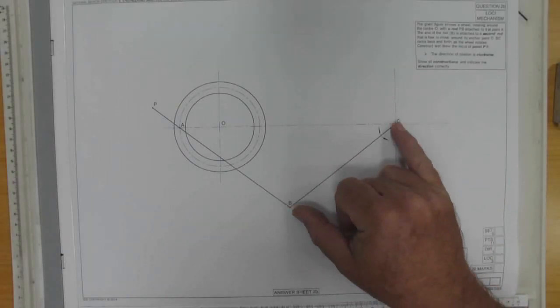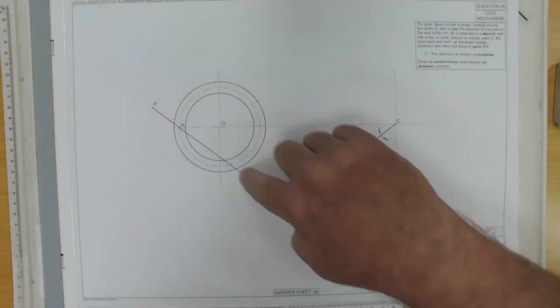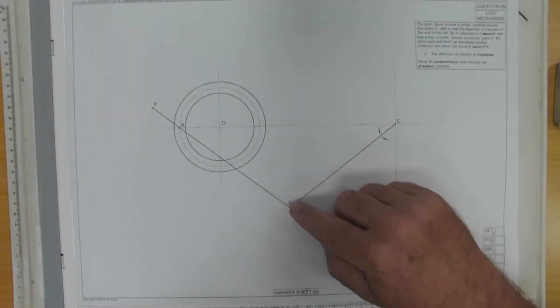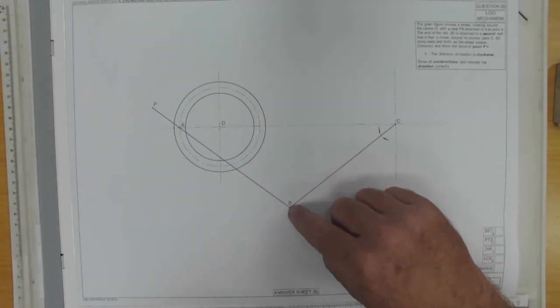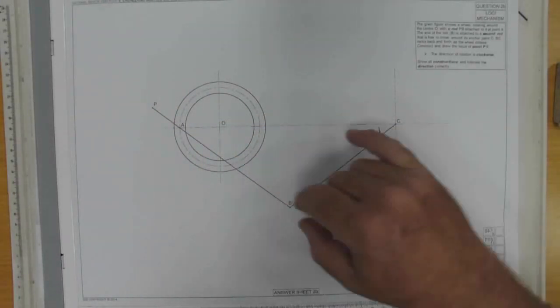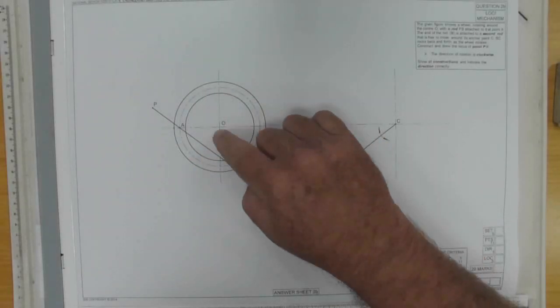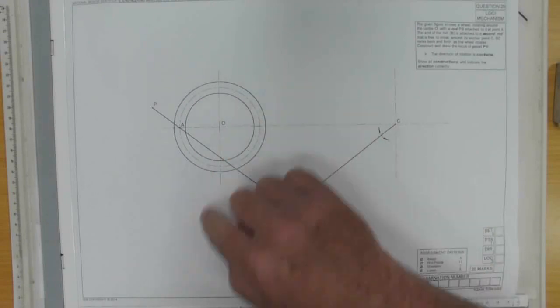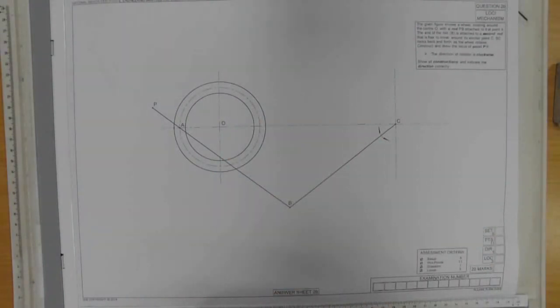So what's going to happen is that this rod ABP is attached at point B. At C to B, we're going to draw a semicircle. Around AO, we're going to have our circle, and we're going to put in our pizza slices.